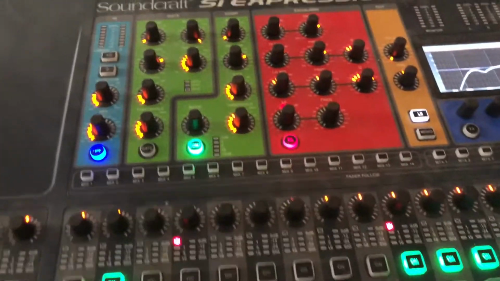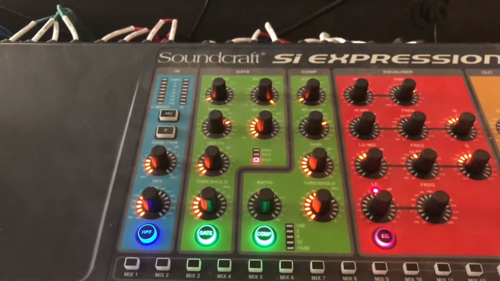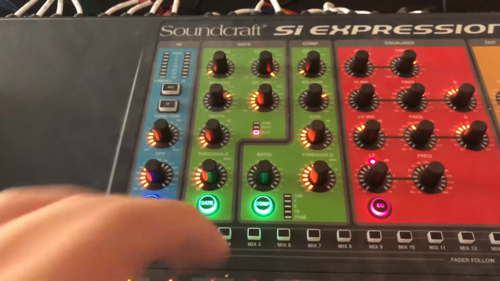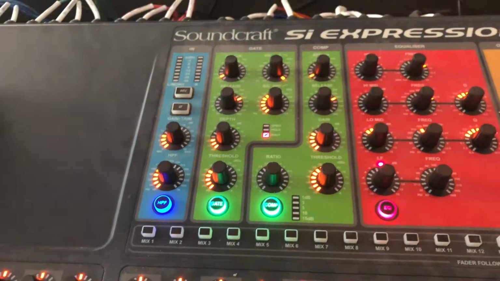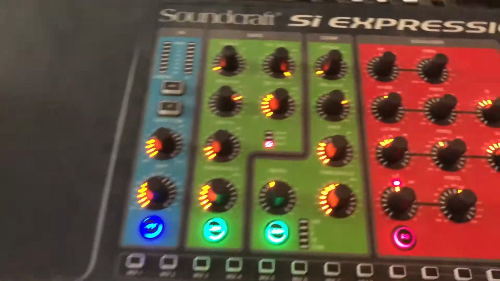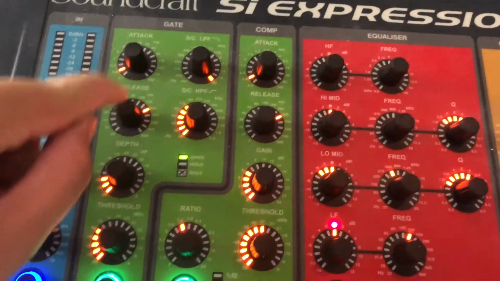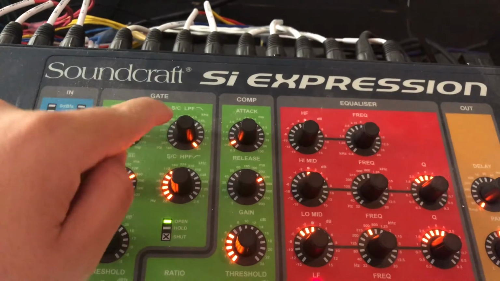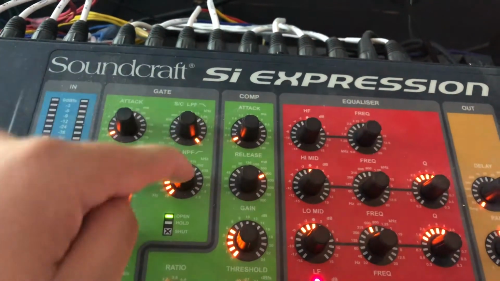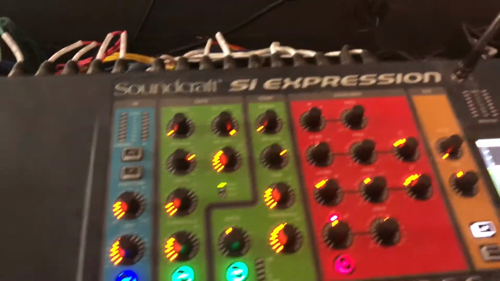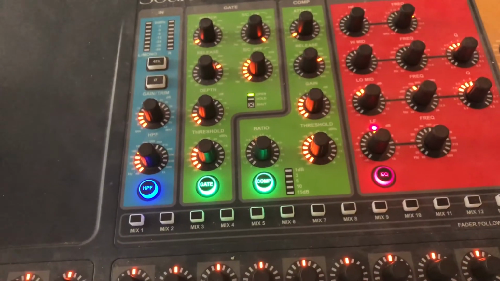So with a gate, the controls are really similar to a compressor's controls. That's why they're in the same section. A lot of times they're paired together. If you look at their controls, you have threshold, depth, release, attack, and then a low frequency control and a high frequency control. And this shows you open, hold, and shut.